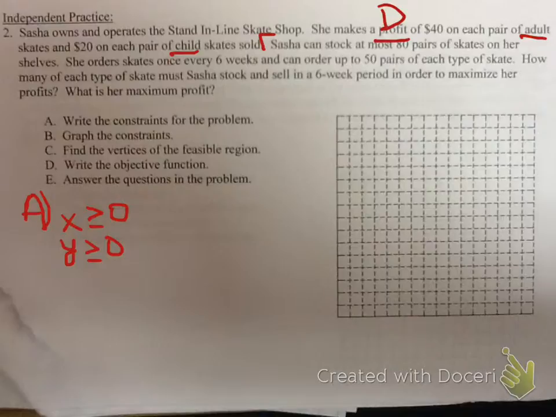Okay, now here's the other thing. If you read this, you notice how it says she makes a profit of $40 on each pair. Right, with that word profit, that sentence is going to part D. So that's why I wrote the D over that. I'm going to ignore that. So I'm really starting with this problem. For part A, I am working this problem starting with Sasha can stock up at most 80 pairs of skates.